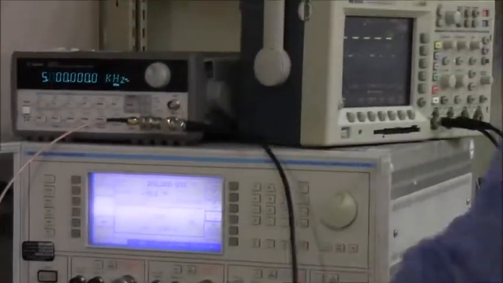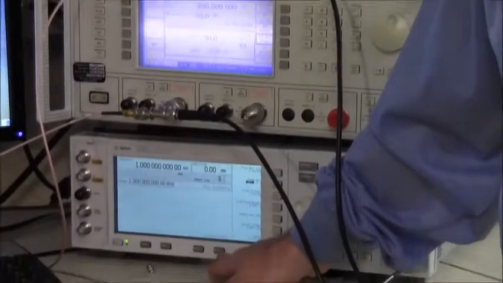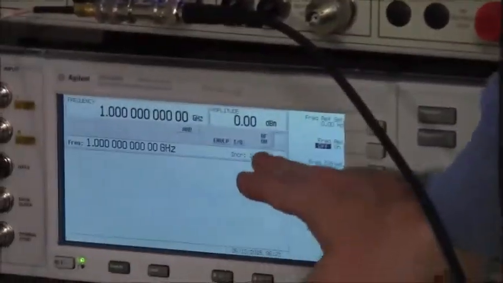First of all, we have an external sample clock. The external sample clock is at 1 gigasample per second, a 1 gigahertz clock. So that's going from this signal generator into the clock input on the XMC 1151.